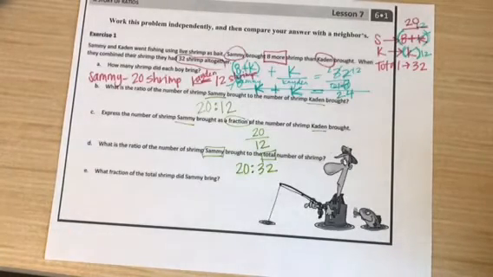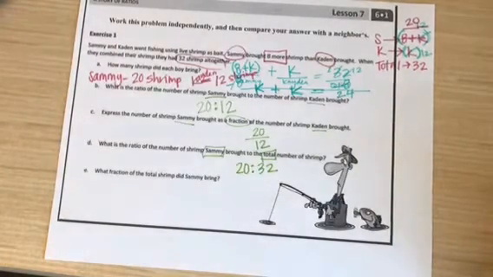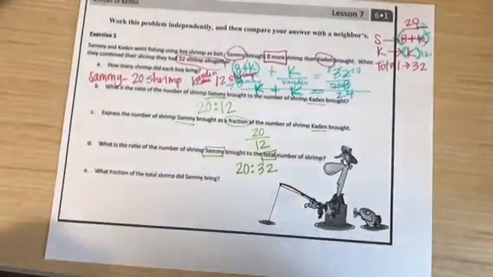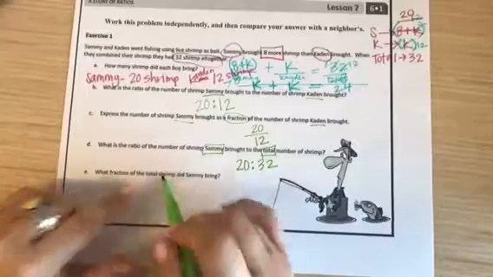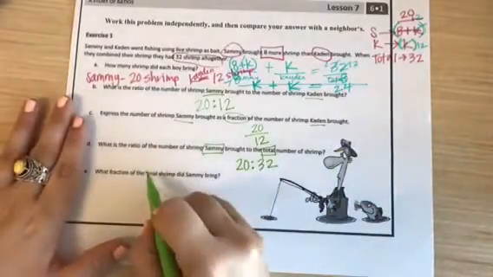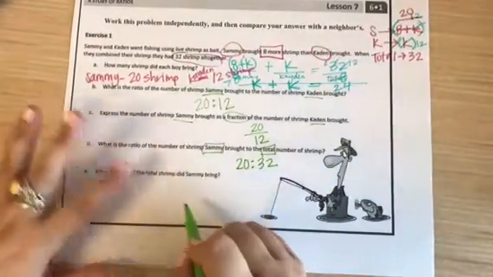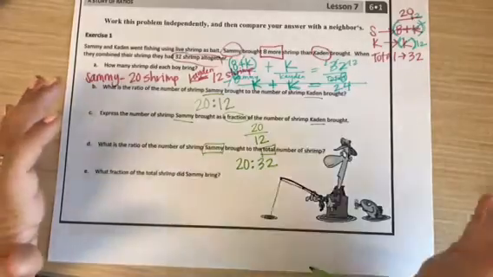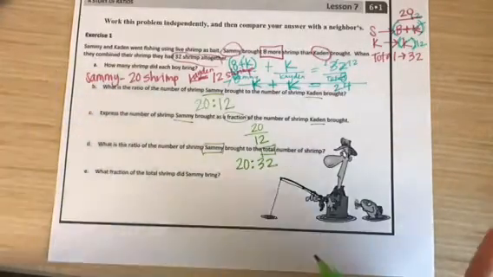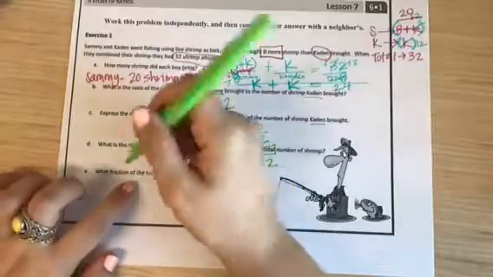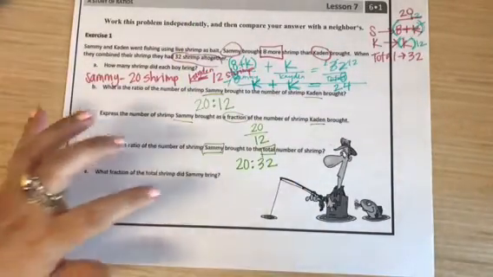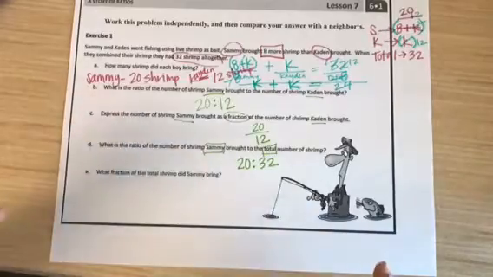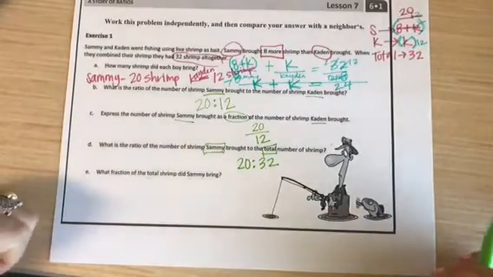Okay, and then it says, what fraction of the total shrimp did Sammy bring? So now it wants it as a fraction. So don't get confused here. This is so easy to do. You could go, oh, it says total to Sammy, so I'm gonna write it in that order. No, think about what this question's asking. What fraction of the total did Sammy bring? So it wants Sammy's number, which is less than the total, to be on top.